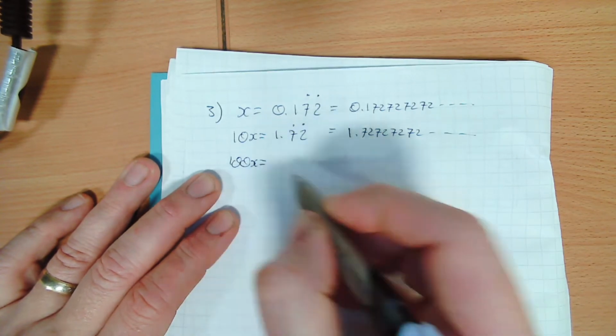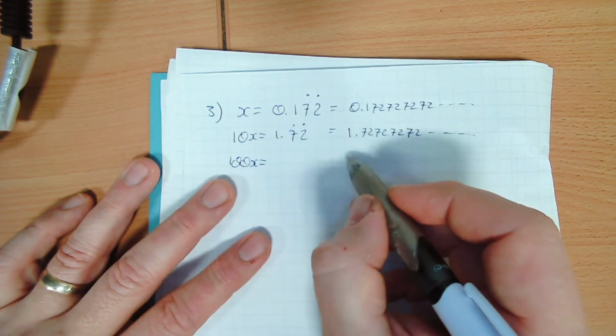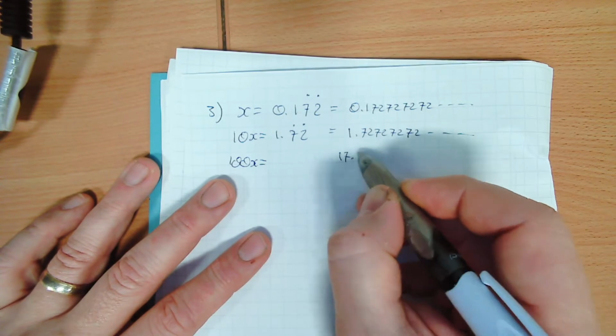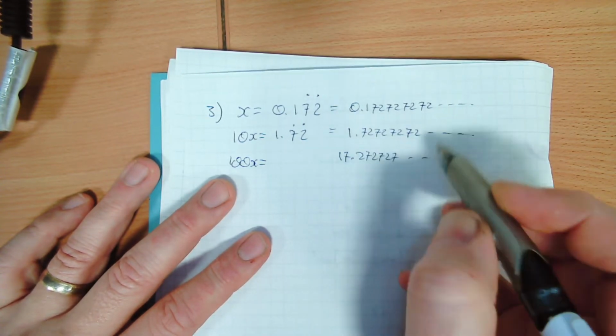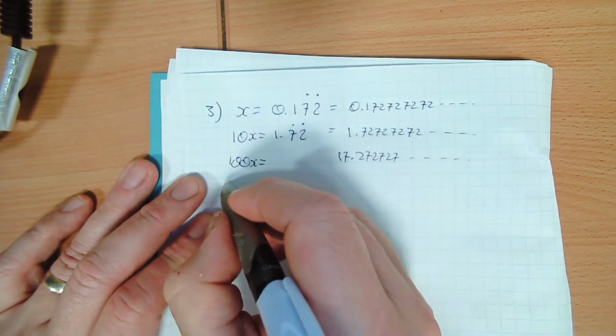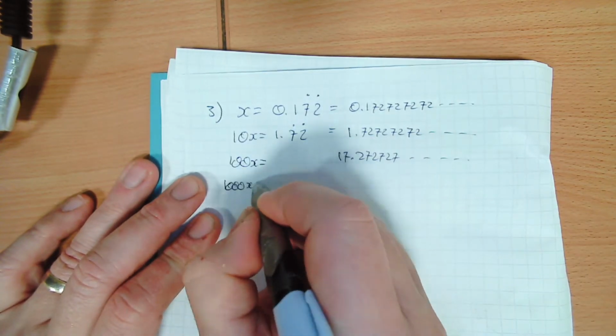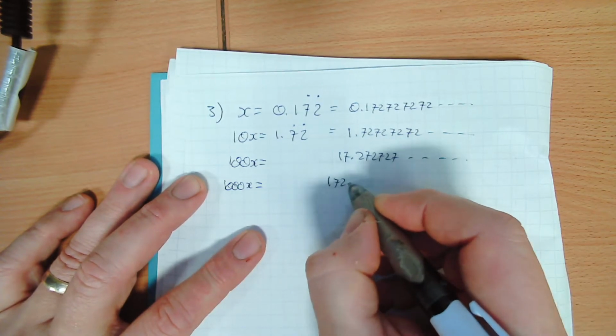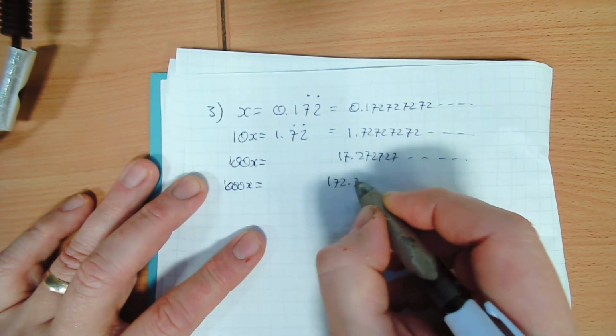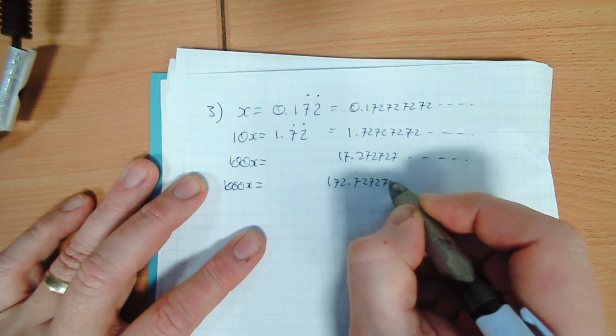100x gives me 17.272727. So I haven't got the same decimal part yet, but of course the 1000x will give me what I need, 172.727272.